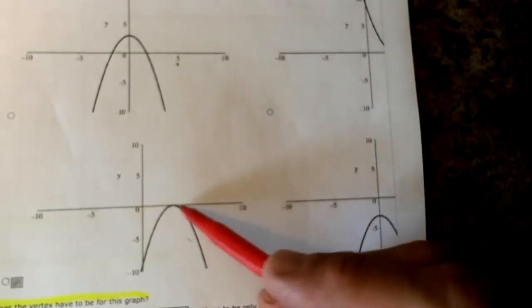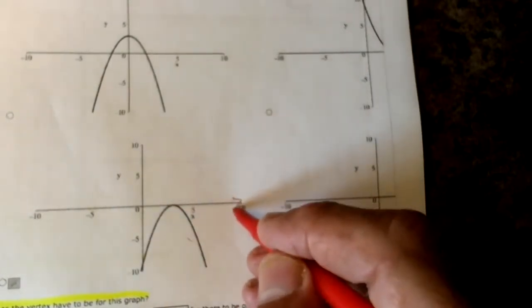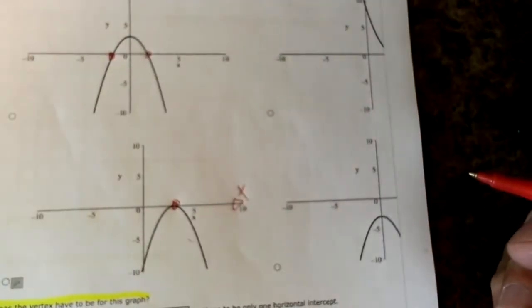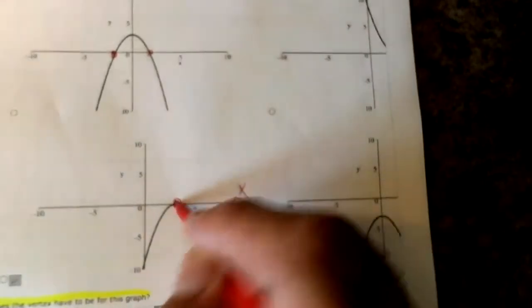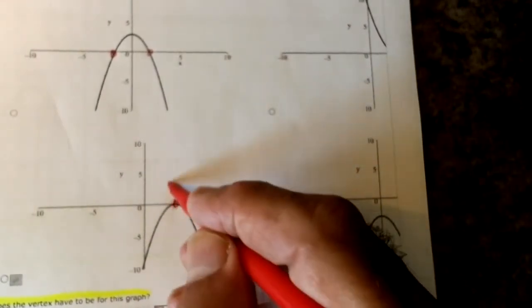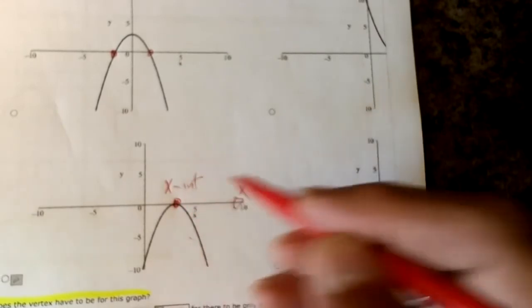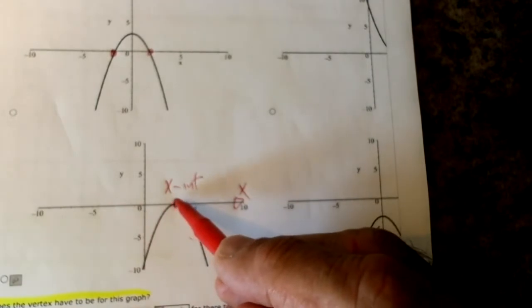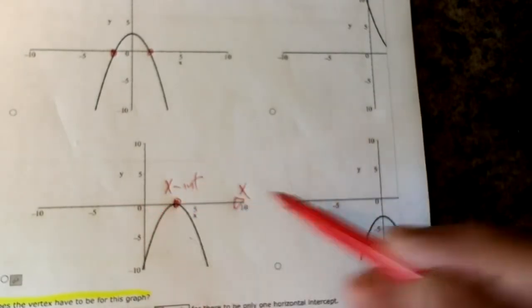My graph touched the x-axis at only 1 point here, but here it hit at 2 points. We are asking you to tell which graph has only one x-intercept. Right here, this one has one x-intercept. Again, x-intercept is where my graph intersects or touches the x-axis.